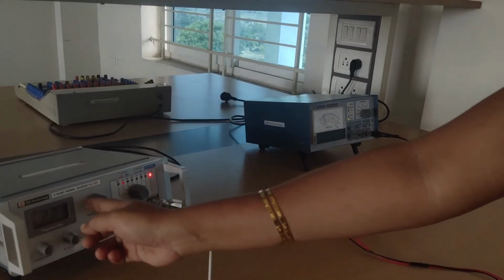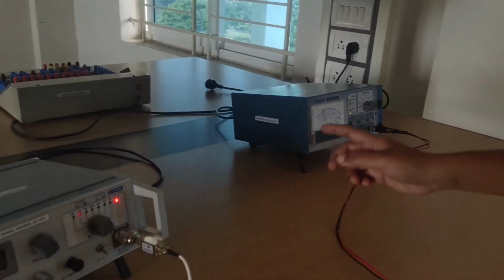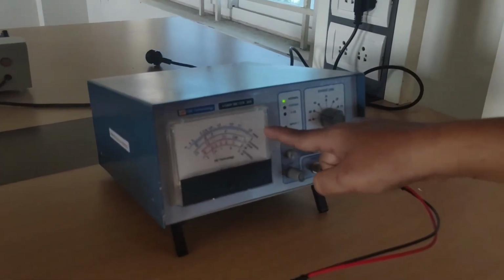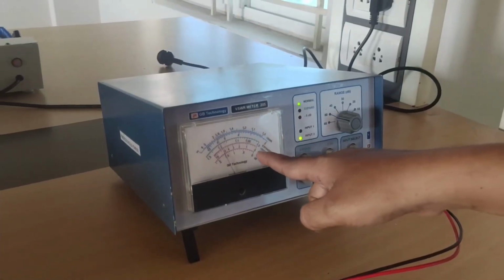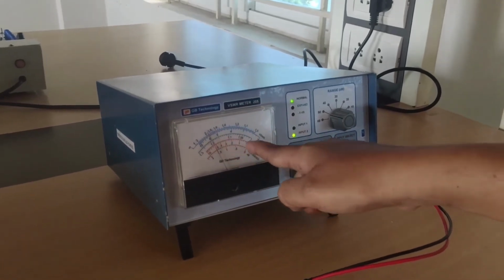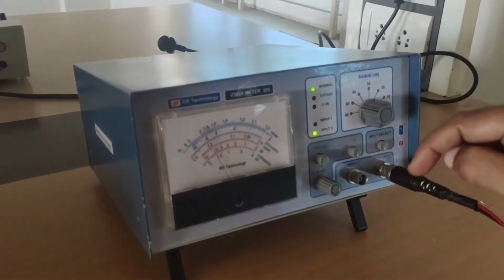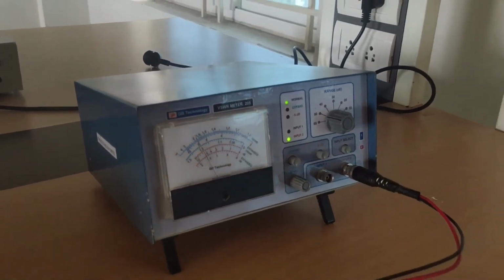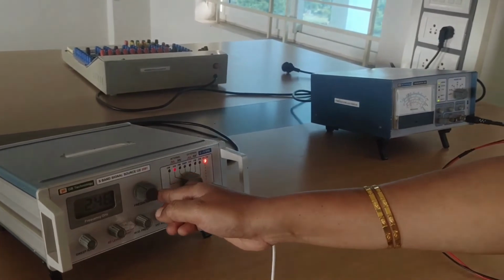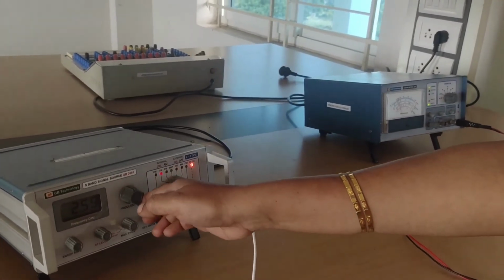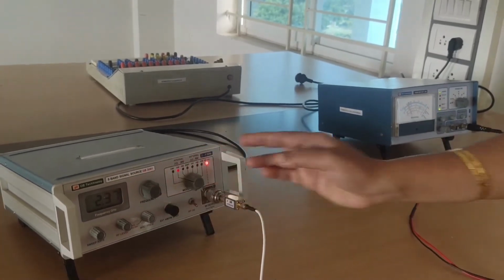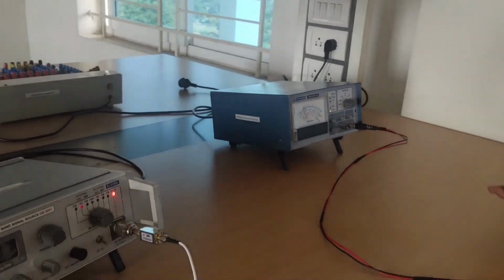As we vary the source from 2 to 3 gigahertz, we can see the variation in the VSWR meter reading. Here, the second VSWR meter reading, which is the red line one, has to be noted. As the frequency is varied, there is a change in the VSWR reading. So, vary the frequency from 2 to 3 gigahertz and tabulate the readings.